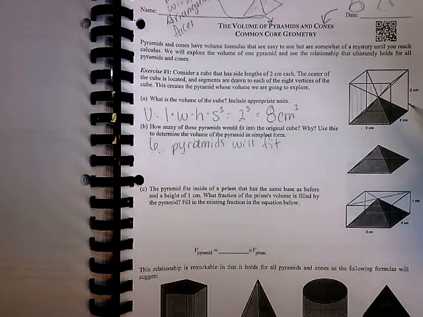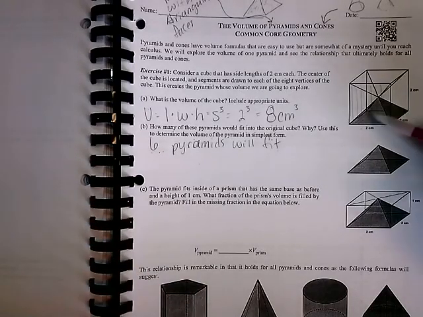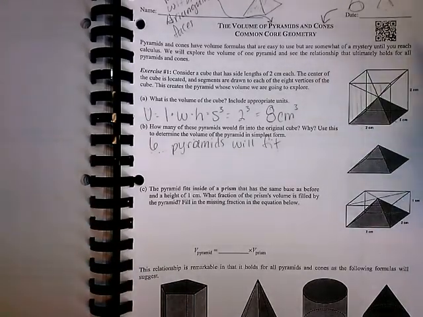Each face will be the base of a pyramid, and since there are 6 faces in the cube, 6 congruent pyramids could fit in this one cube.